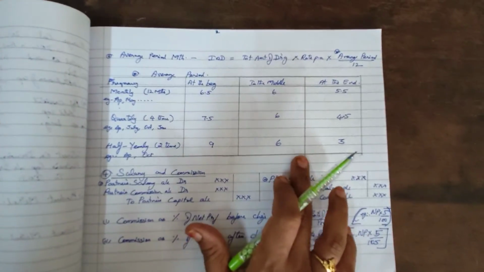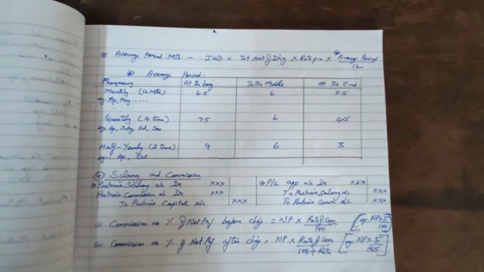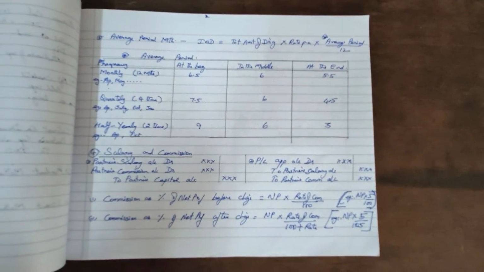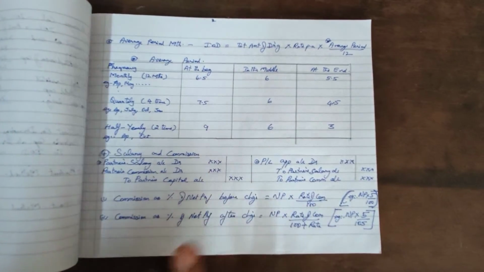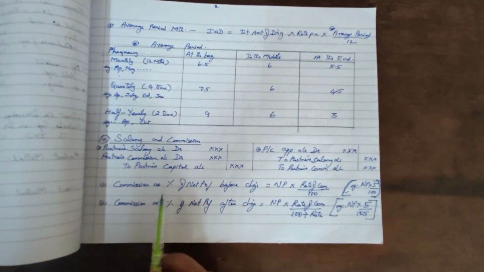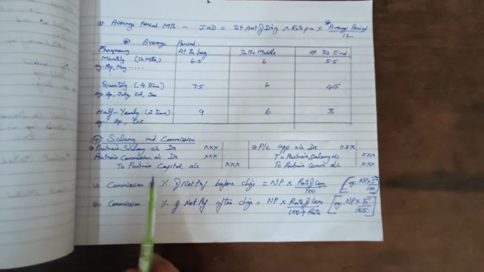Okay, so this table alone you have to memorize it. That is the only point which you have to do it. Other than that, it will be easy 2 marks. You can crack it out. Then comes the salary and commission.